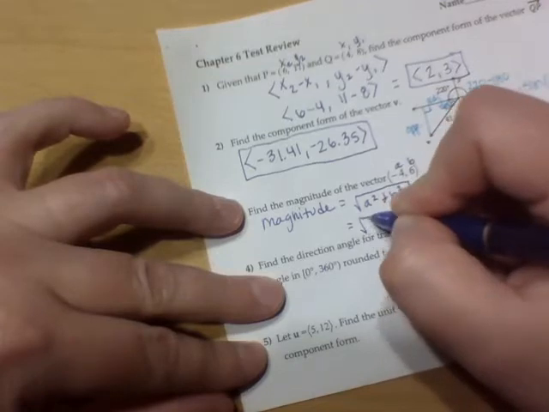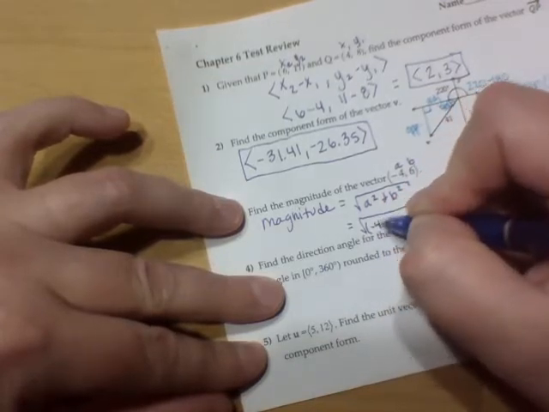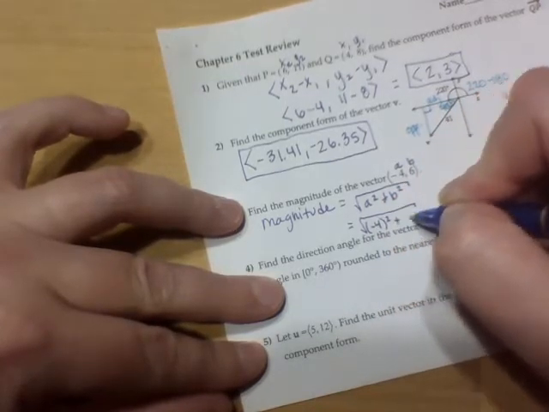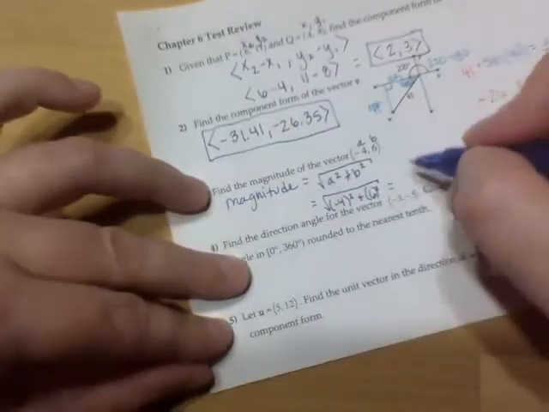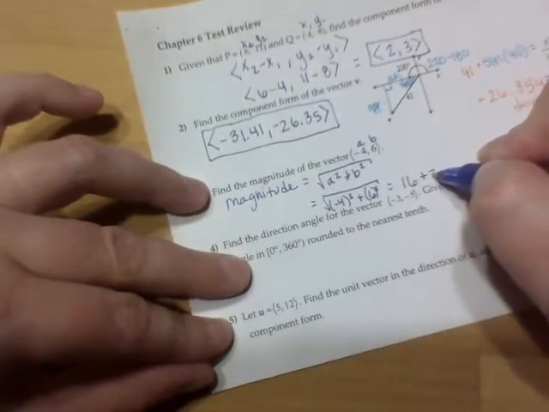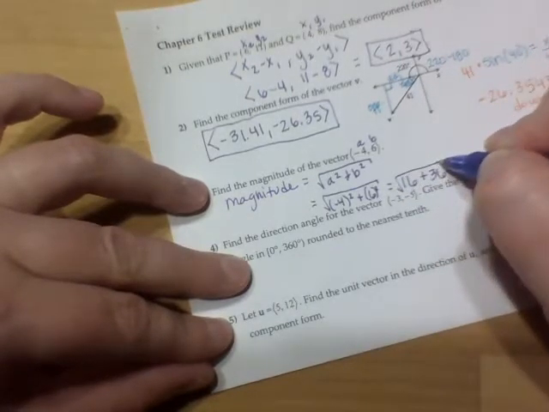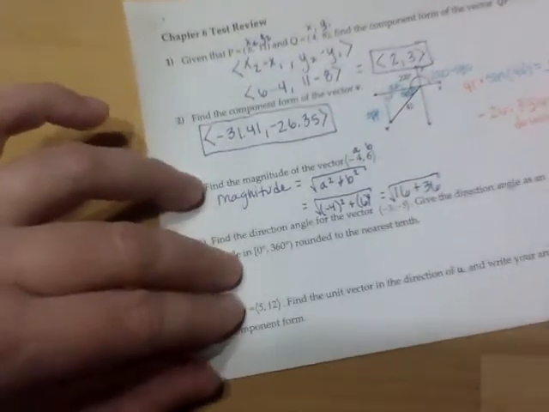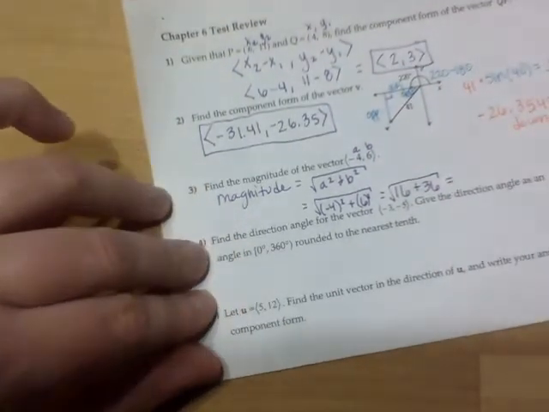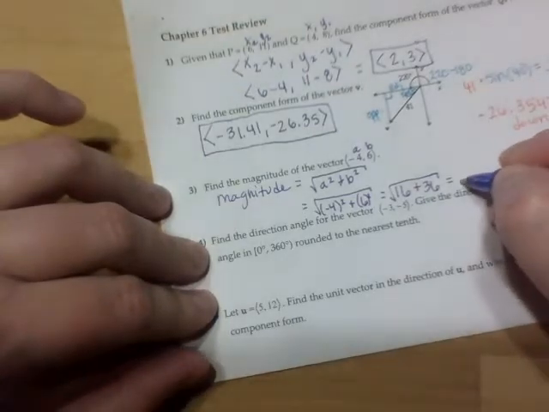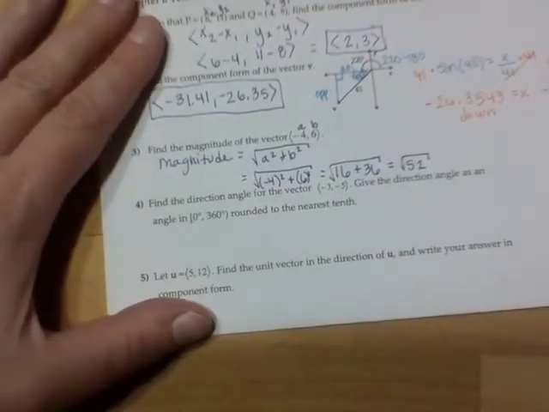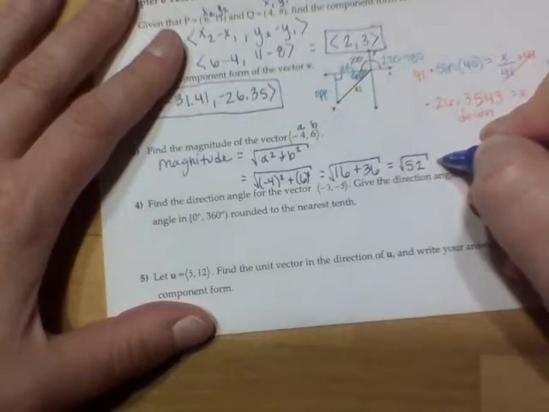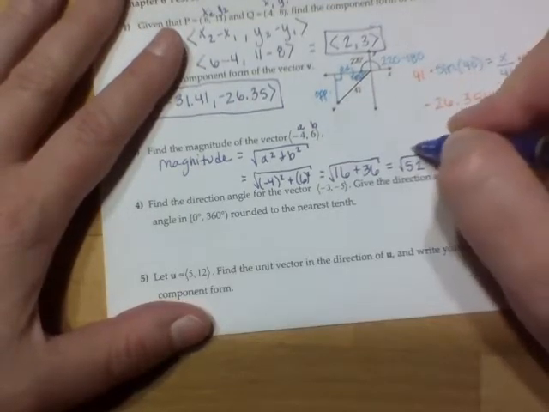And so that means that it's going to be the square root of negative 4 squared plus 6 squared. And so we're going to get 16 plus 36 in a square root, or the square root of 52. All right. And of course, we could reduce that a little bit if we needed to, but please don't put that into decimal form.